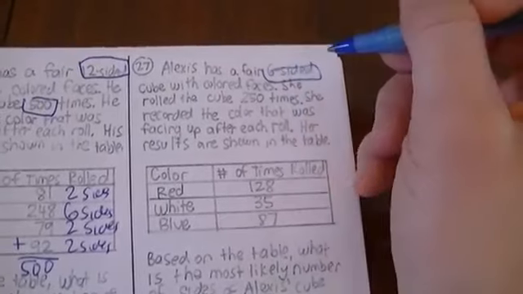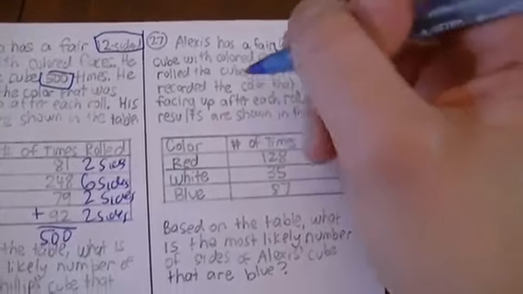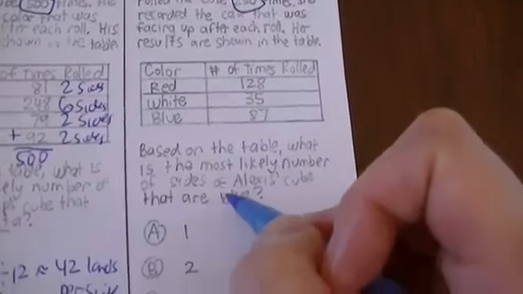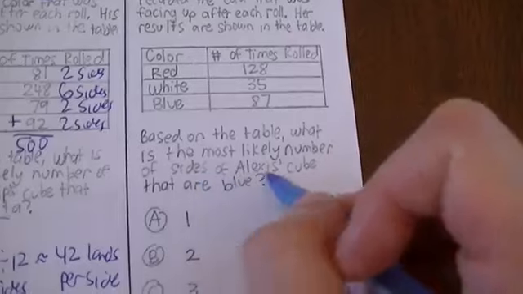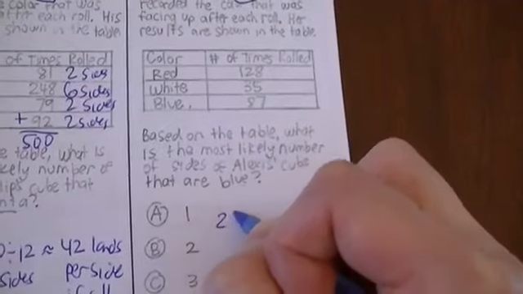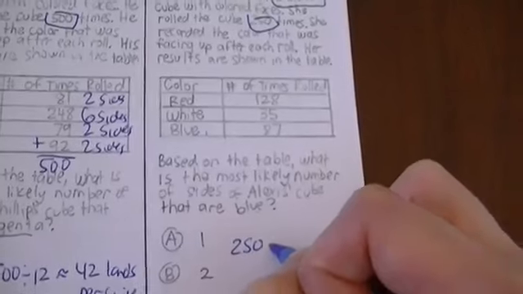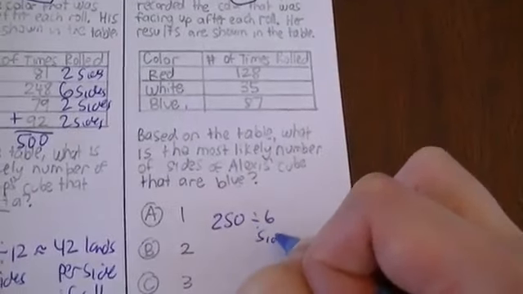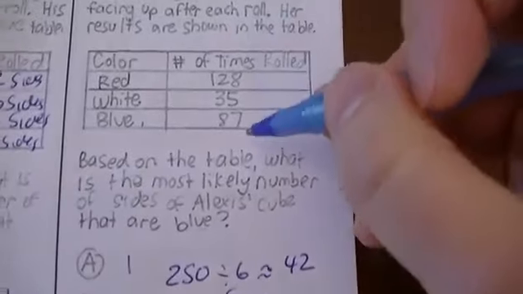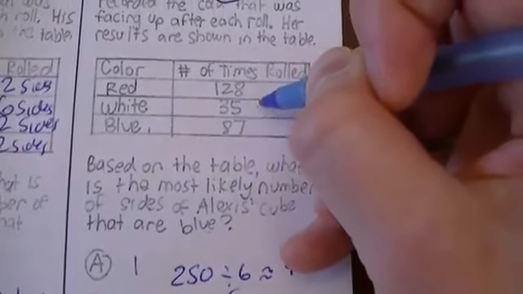Okay, Alexis has a fair 6-sided cube with colored faces. She rolled the cube 250 times. There's her data. So based on the table, what's the most likely number of sides that are blue? So I'm looking at blue here. I would start again by 250. That's how many rolls there were, divided by the number of sides. That's approximately 42 per side. So I see, oh, that's about 42. So that's about one side.